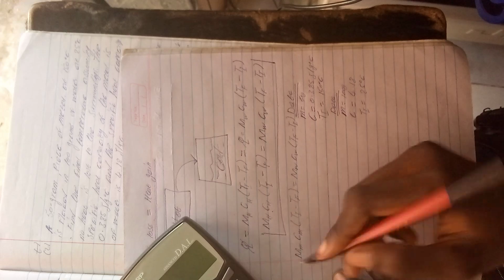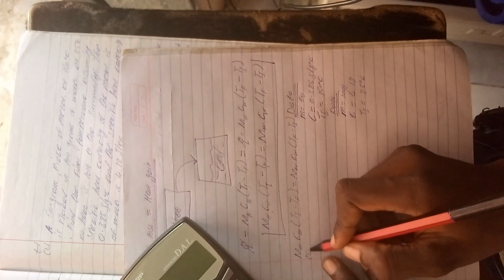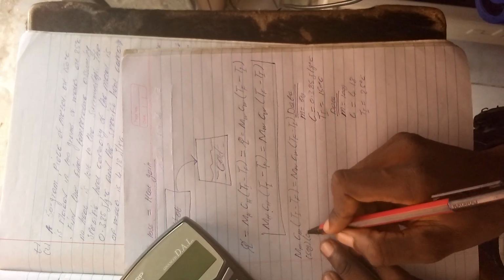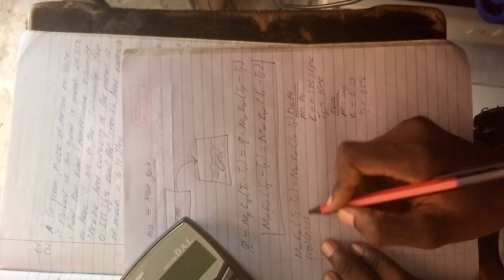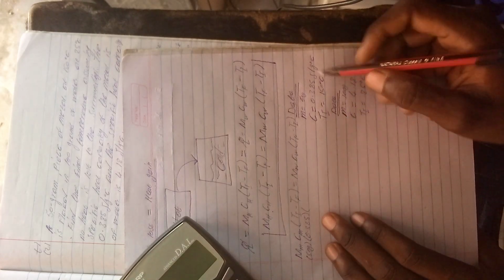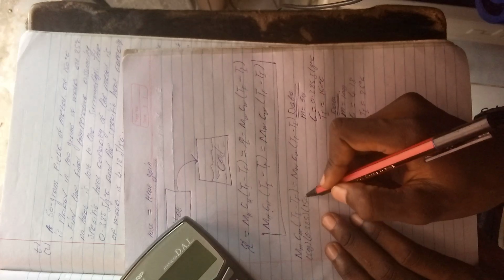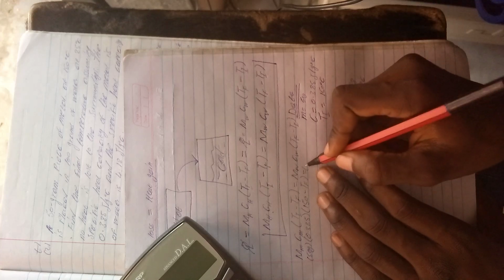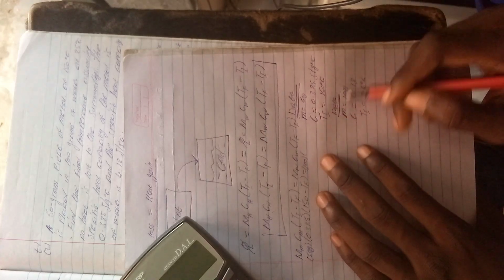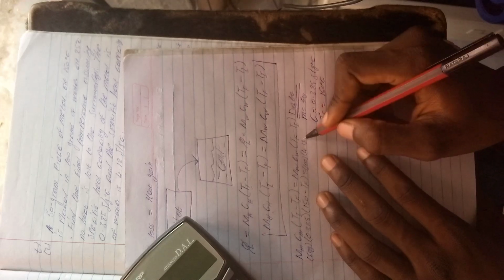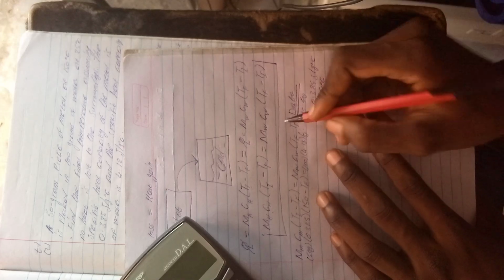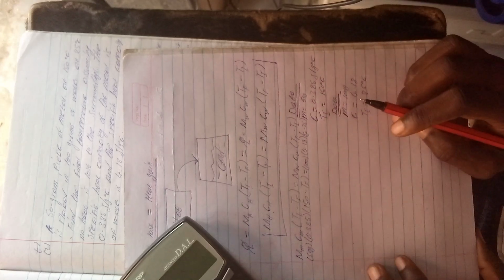Now just substitute here: the mass of the metal, which is 50 grams. The specific heat capacity of the metal is 0.385, close bracket, open bracket, the initial temperature of the metal, which is 150, minus the final temperature, which we're looking for. You equate that to the mass of water, which is 100 grams, the specific heat capacity of water, 4.18, times the final temperature, which we don't know, minus the initial temperature, which is 25 degrees. So now simplify by expanding the brackets.